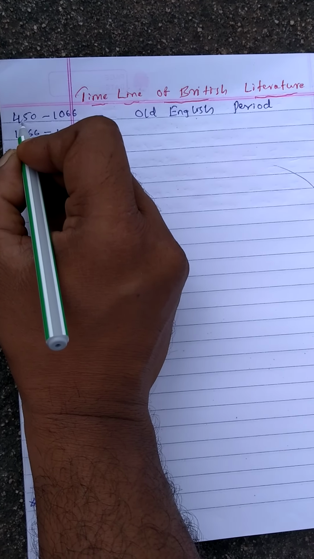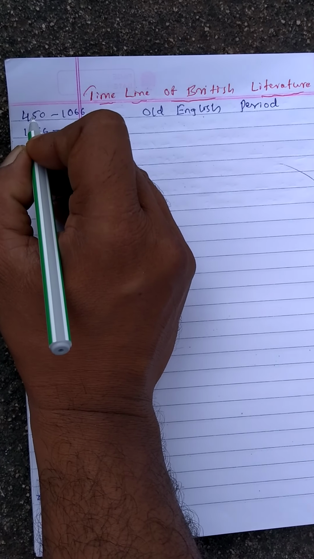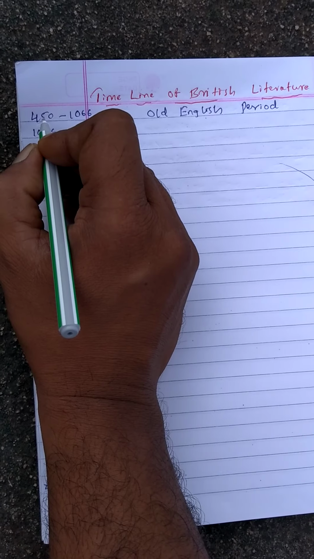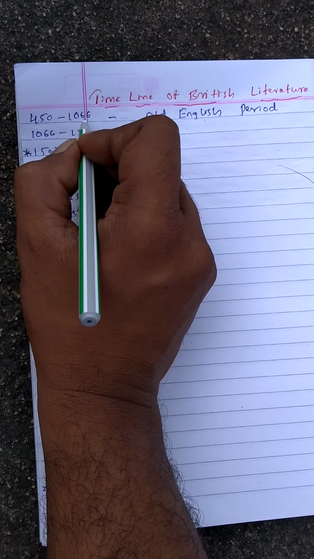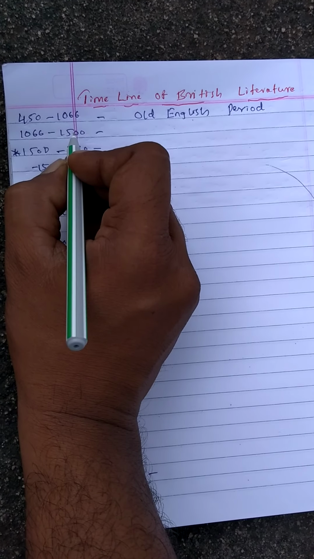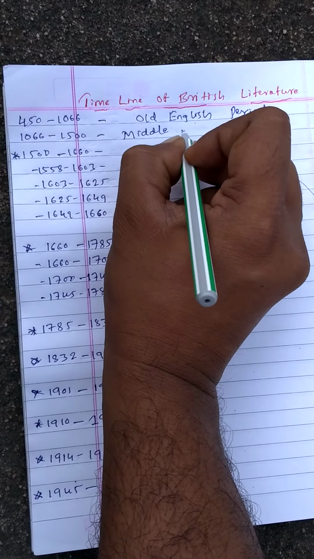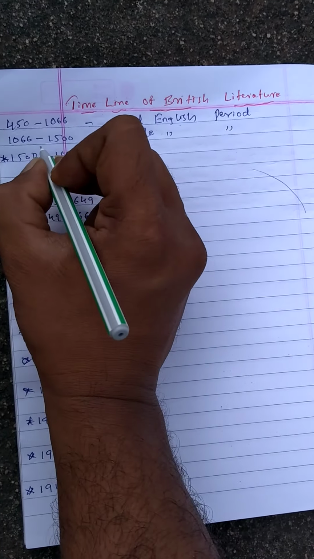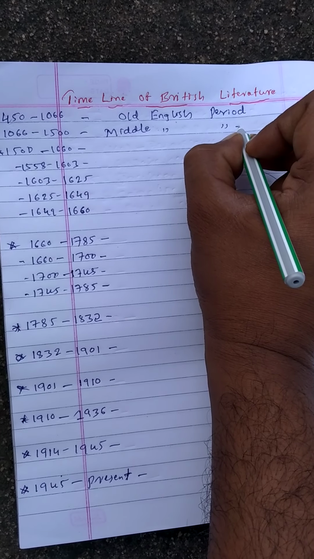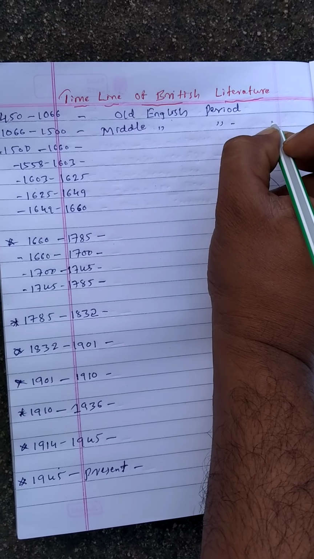You might have a question here: is there any literature before 450? Yes, there was literature, but that literature was in oral form. So 450 to 1066 is called the Old English period. 1066 to 1500 is called the Middle English period. In this age, the most important writers like Geoffrey Chaucer as well as his contemporaries emerge.